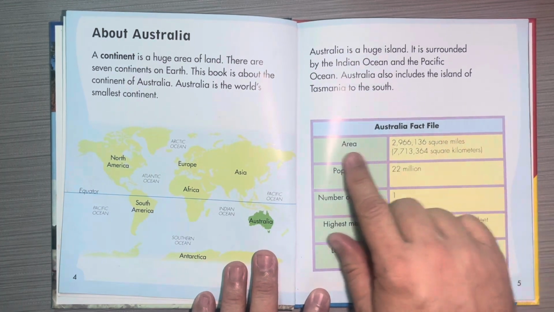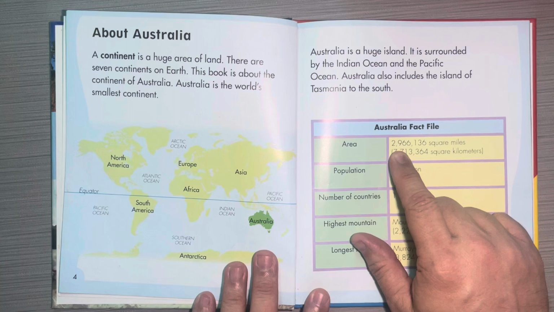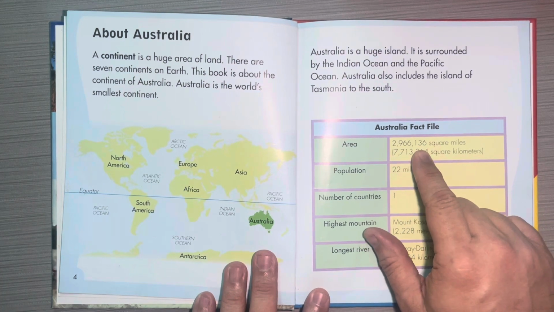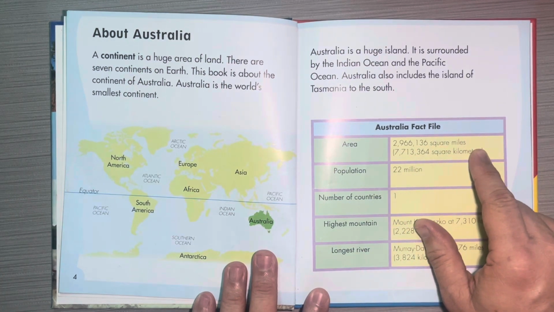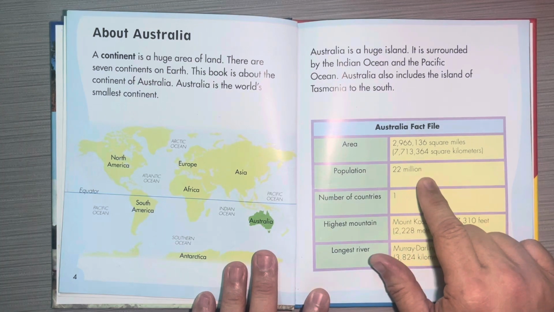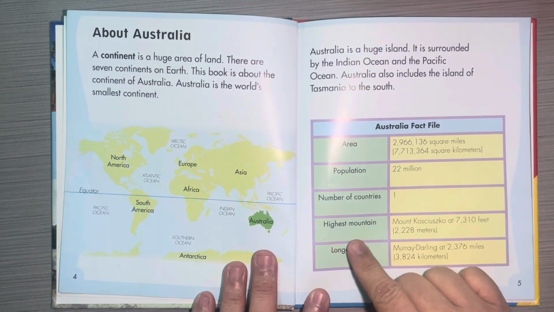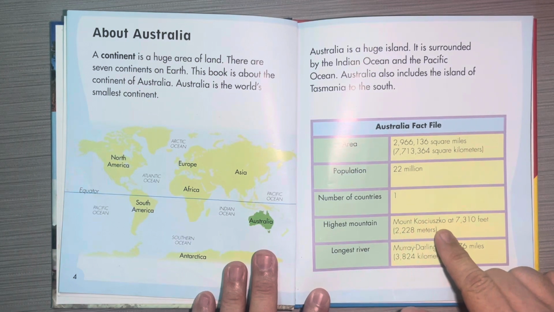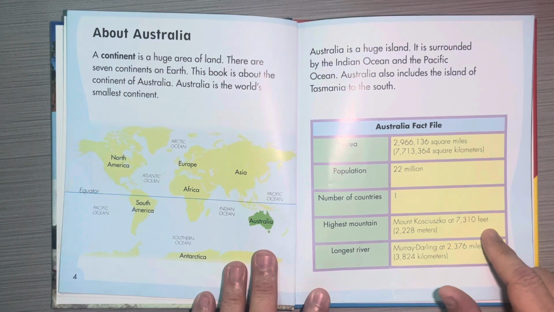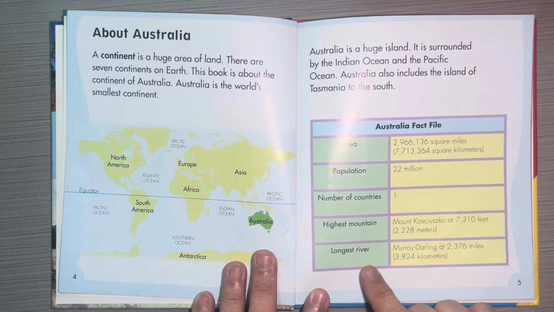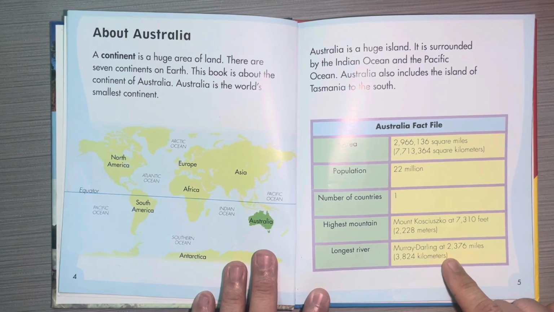Australia fact file. Area, 2,966,136 square miles. Population, 22 million. Number of countries, 1. Highest mountain, Mount Kosciuszko at 7,310 feet. And the longest river is the Murray-Darling at 2,376 miles long.